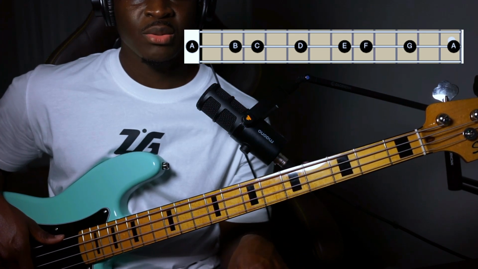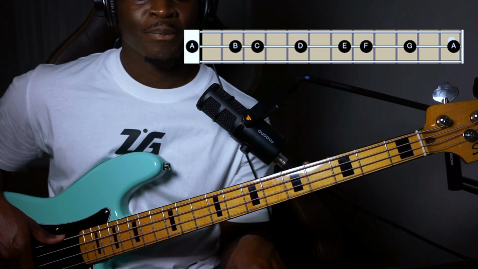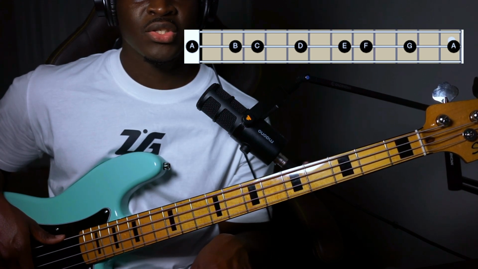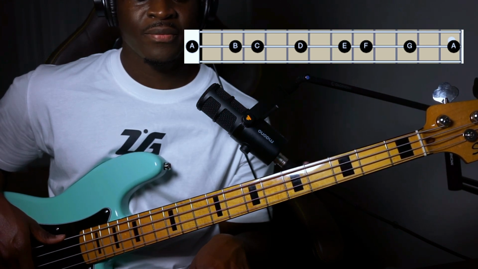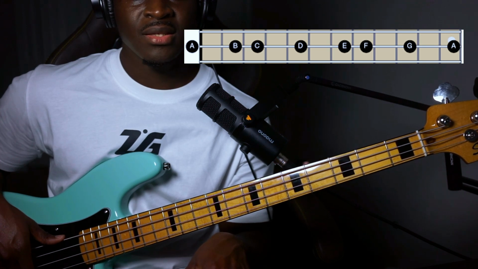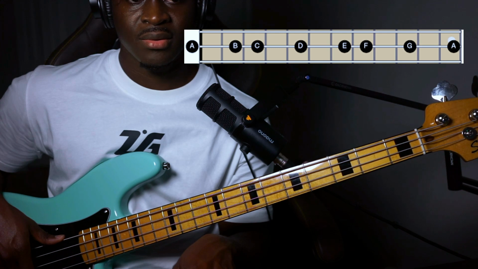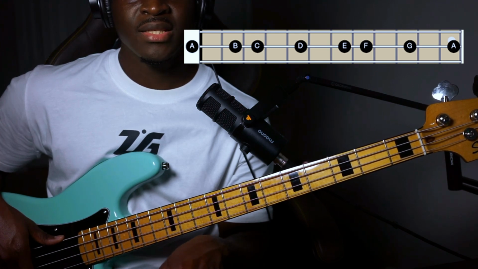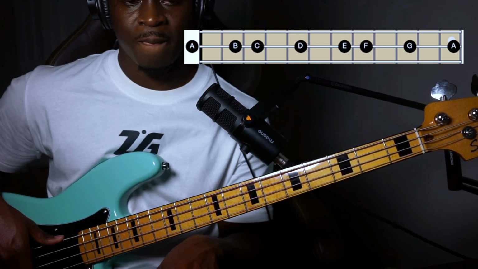From A to B is a whole step. From B to C is a half step. Okay? From C to D is a whole step. From D to E is a whole step.